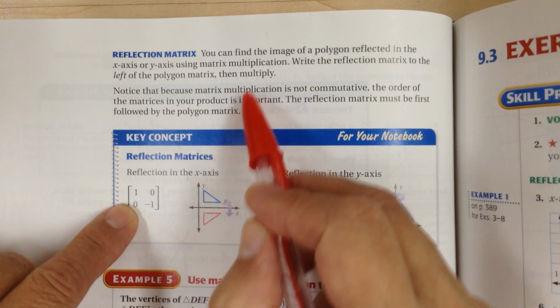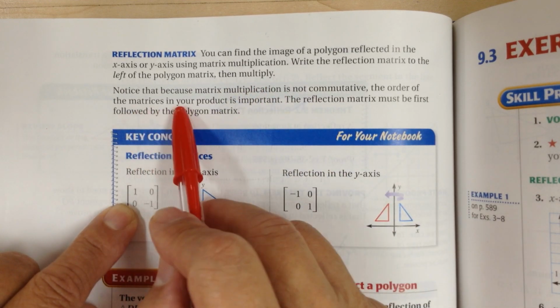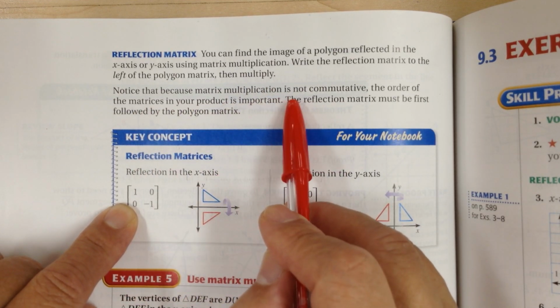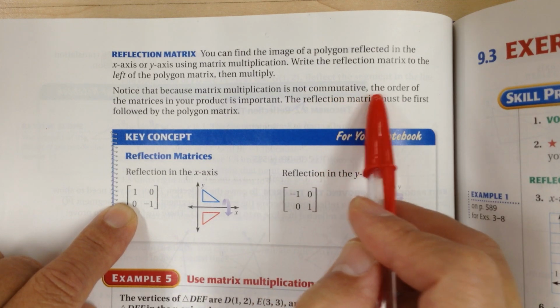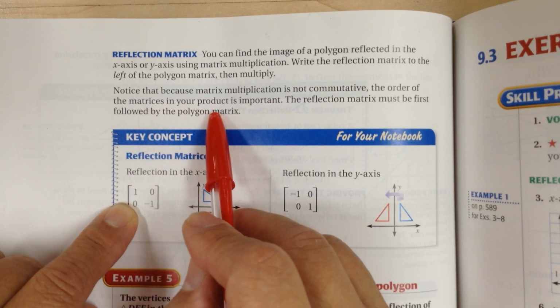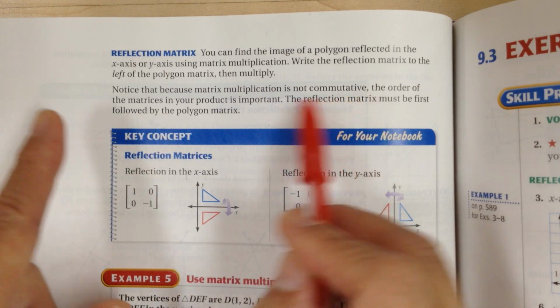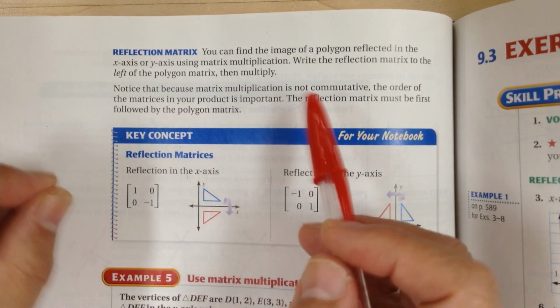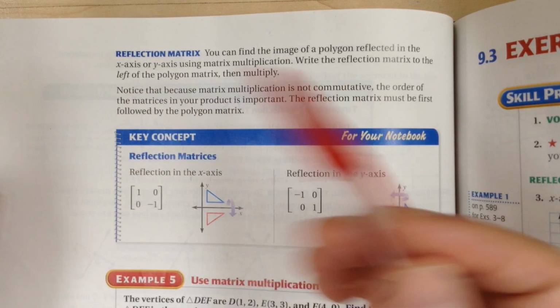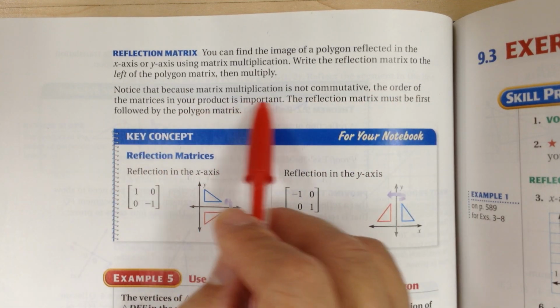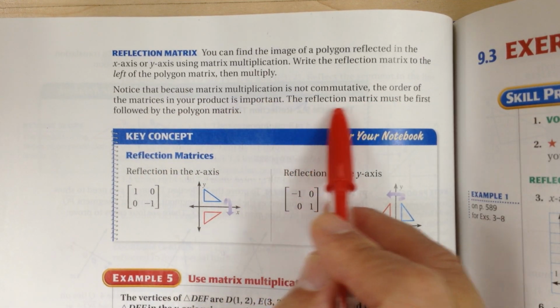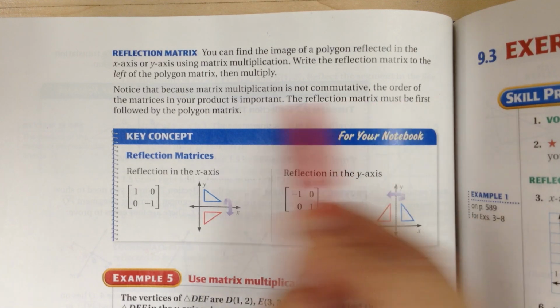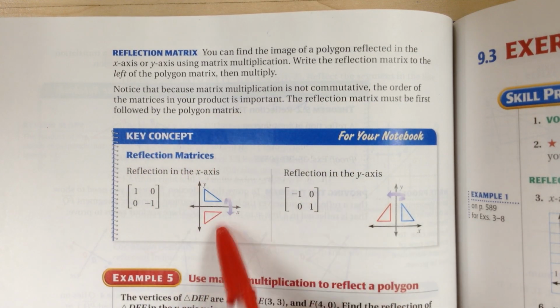Then multiply. Notice because matrix multiplication is not commutative, the order of the matrices in your product is important. Not commutative means you cannot switch the order, so the order is very important. The reflection matrix must be first, followed by the polygon matrix.